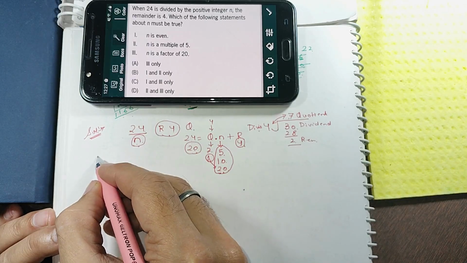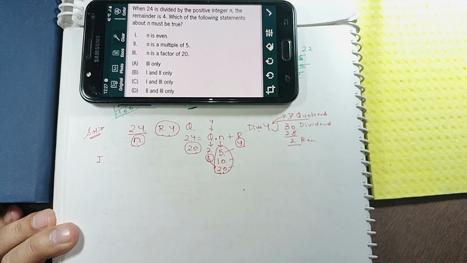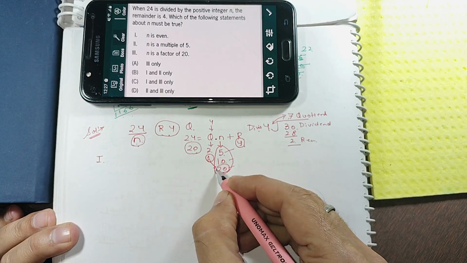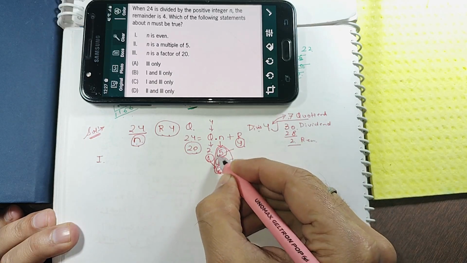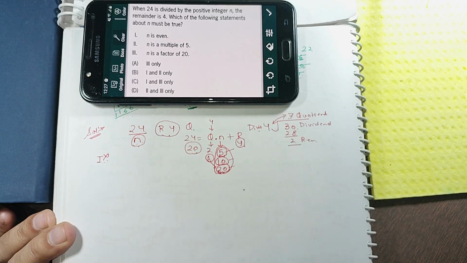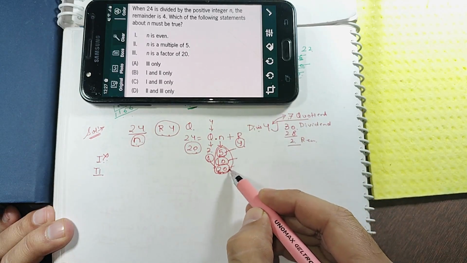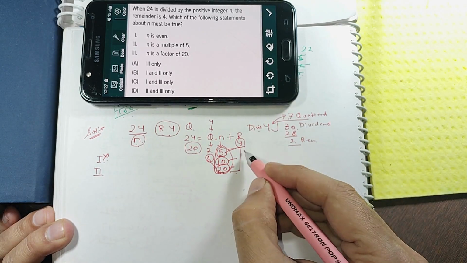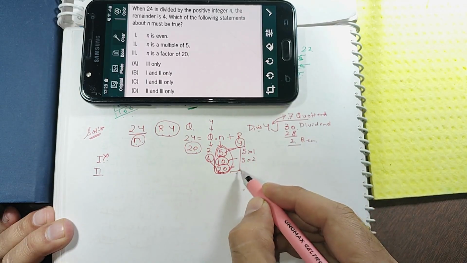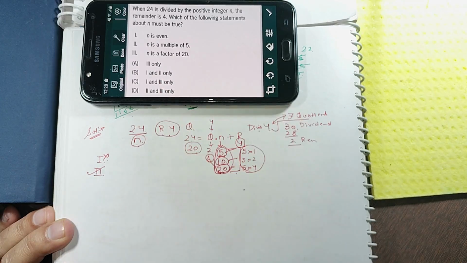Now our first statement is n is even. We see in all these cases, is n even? Yes, in this case n is even, but in this case n is odd. So that means this statement is not true in all the cases. Fine. Now second, n is a multiple of 5. Now see, 5, 10, 20, all these are multiples of 5. This is 5 into 1, this is 5 into 2, and this is 5 into 4. So yes, this statement is true that n is a multiple of 5.